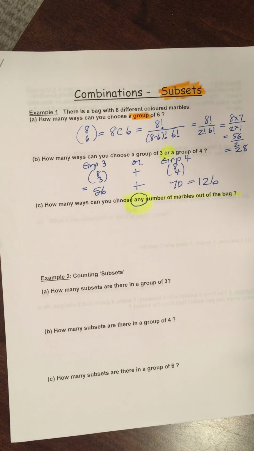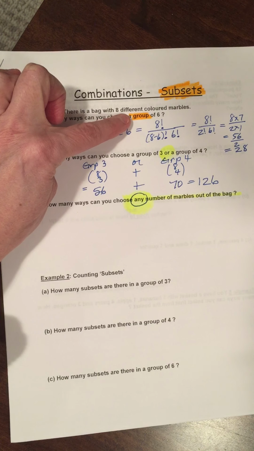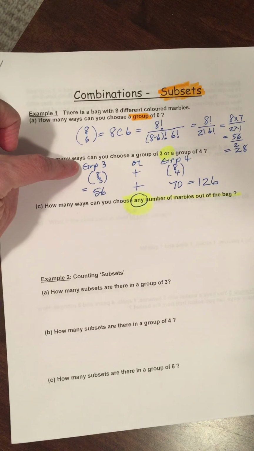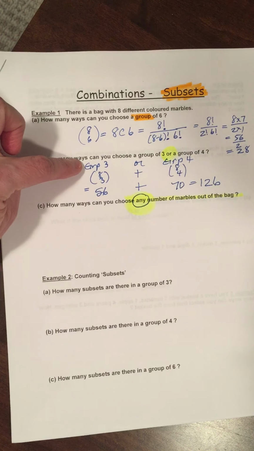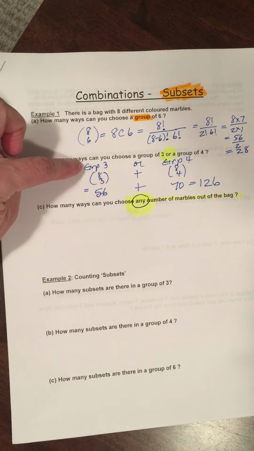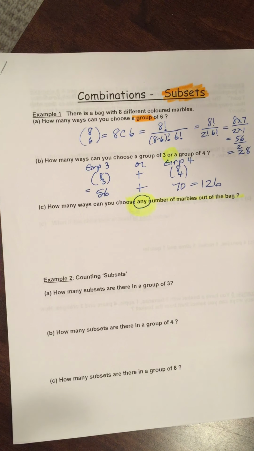Well, this isn't putting a stipulation on the person choosing the marbles. In the first one, the stipulation was, I want you to put your hand in the bag and pick out 6. Second one stipulation was, I want you to put your hand in and pick out 3 or pick out 4. The third one is very, very open-ended, and it says, hey, just put your hand in the bag and pick out any size.